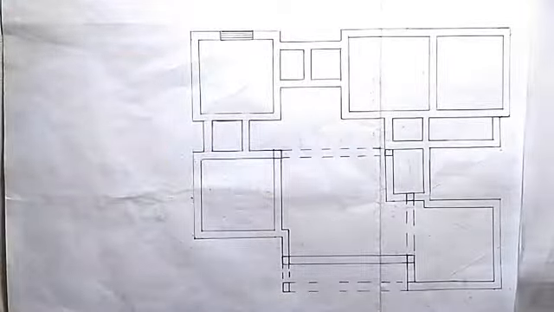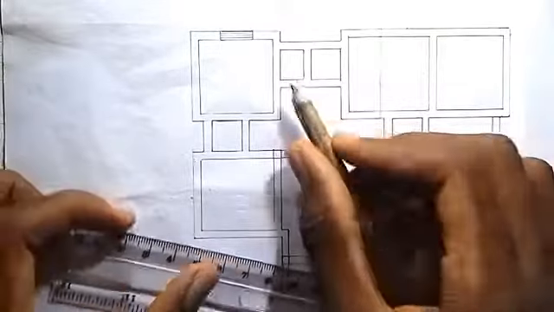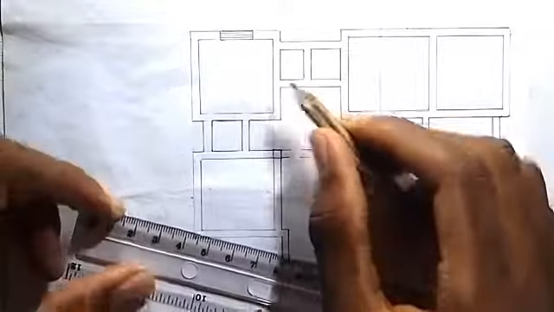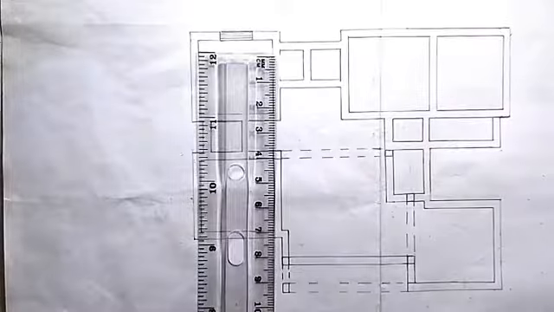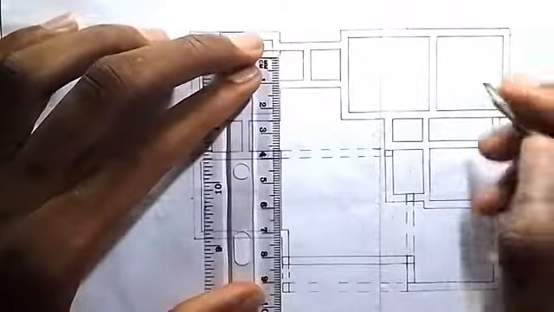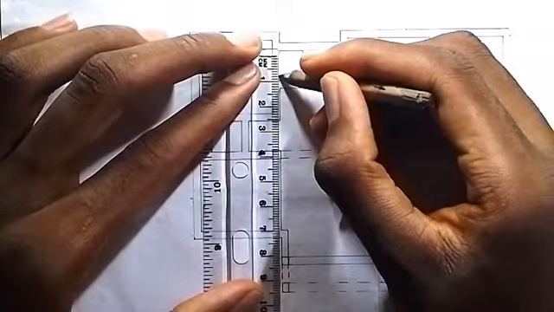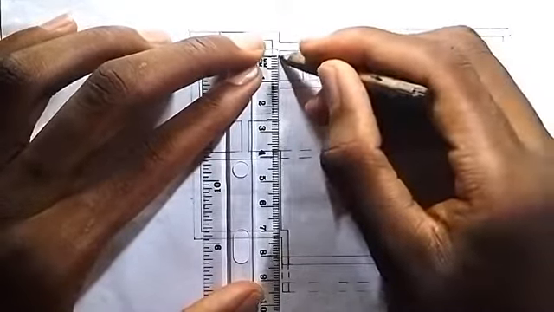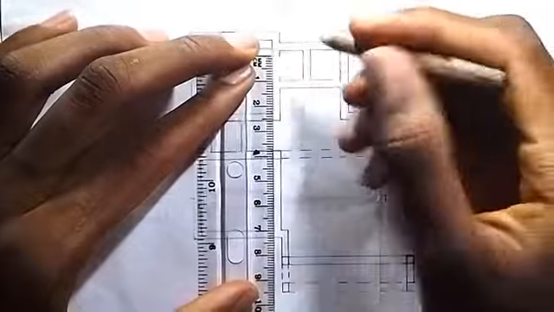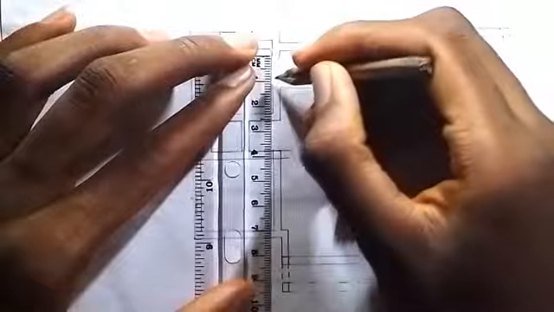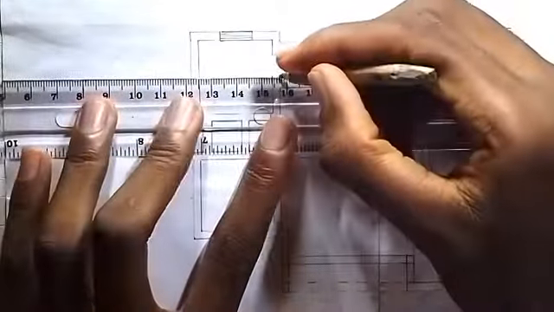Then for the door, just to save time, I'll show you how we do the door. We're having W3 here, so we'll just clean this part out. W3 is 0.8, so we'll just mark 0.8, which is here. And we'll cut it here.